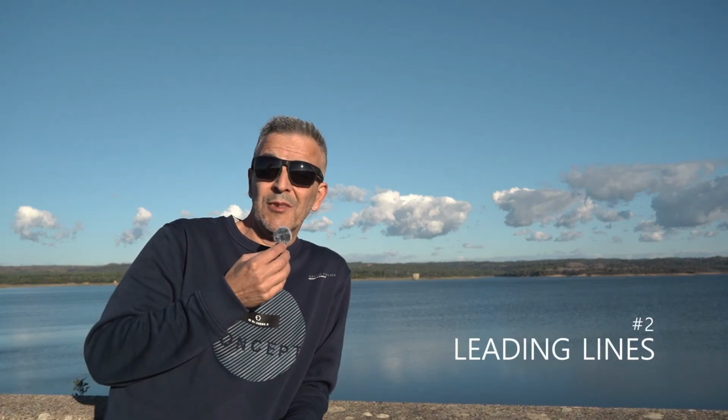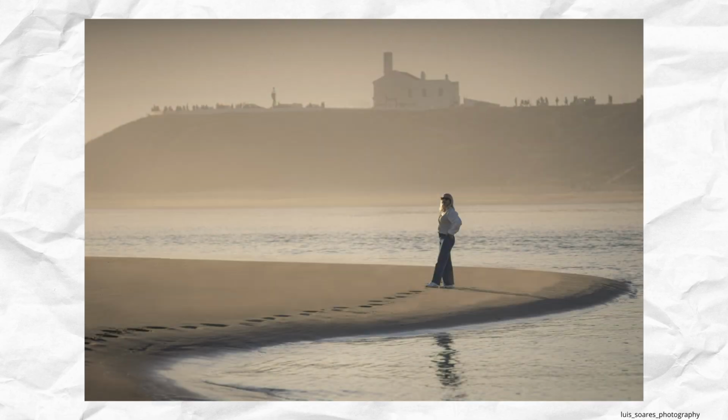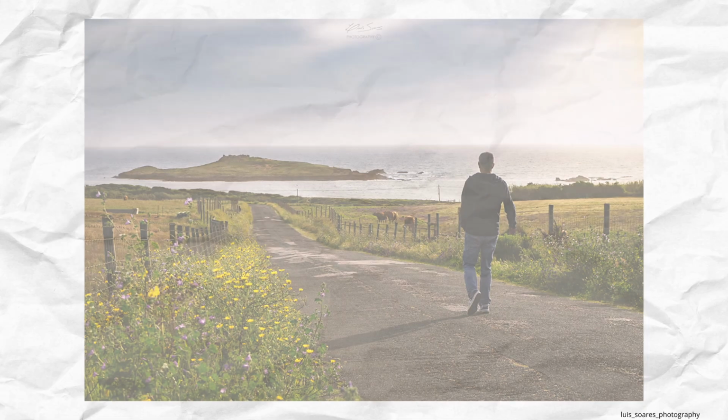Number 2, leading lines. With the leading lines, you can use natural or artificial lines, like roads, fences, or rivers, to lead the viewer's eye toward the main subject or deeper into the image. This is a simple and fairly easy technique to use, as long as your scene includes elements that can guide the viewer's eye toward the subject.